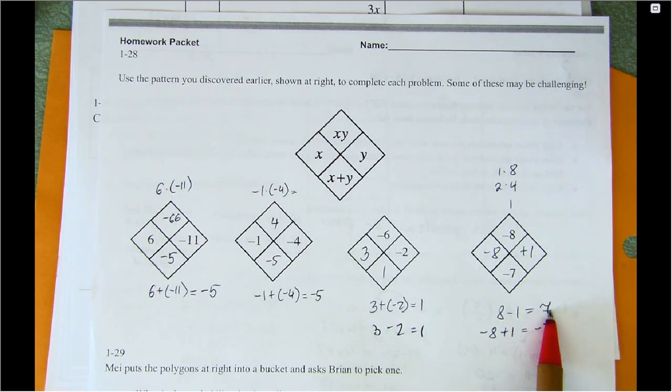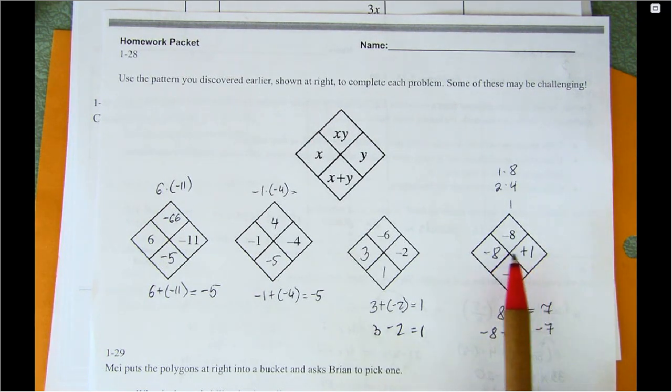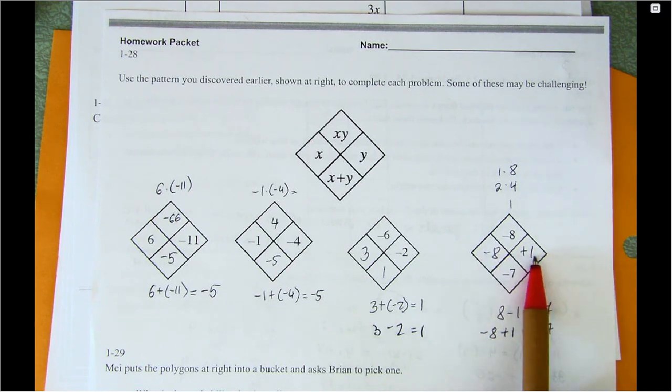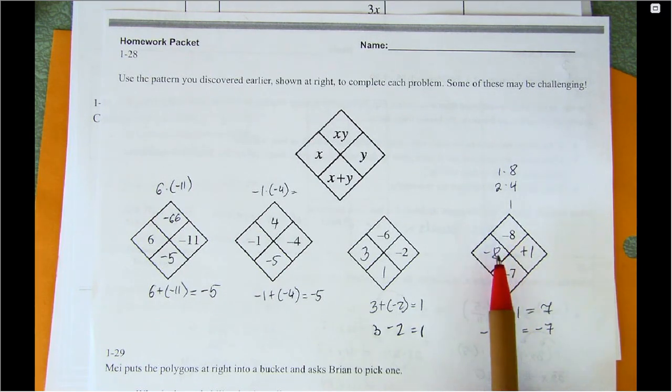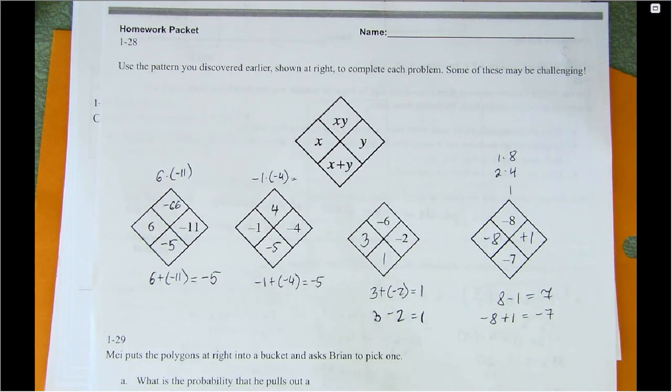So I'm getting close. And because I need negative 7, I just need to flip each of the signs of my numbers. So if it was positive 8, I have negative 8. If it was negative 1, I have positive 1. So my two numbers are negative 8 and positive 1. Now I can check it. Is negative 8 times positive 1 negative 8? Yes. Is negative 8 plus 1 negative 7? Yes. So I found a pair of numbers that multiply to negative 8 and add up to negative 7.